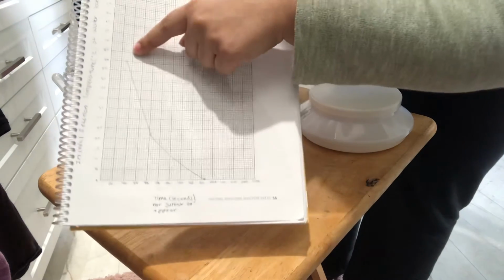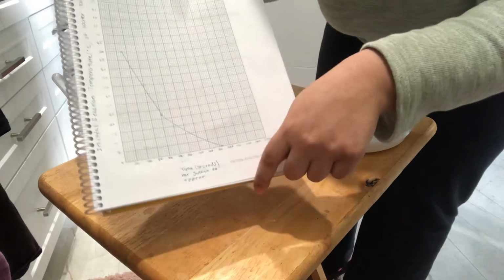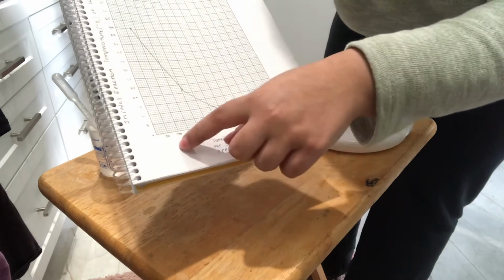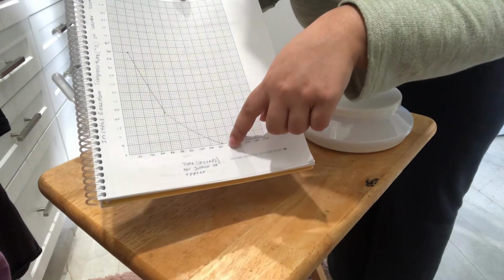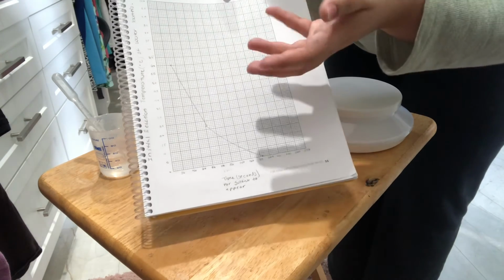We can see that at 60 degrees, which is our highest temperature, the time it took for the reaction was about 30 or 31 seconds. That was the fastest reaction rate, because the higher the temperature, the more kinetic energy is given to the solution, and it makes more collisions, therefore making the reaction rate faster.